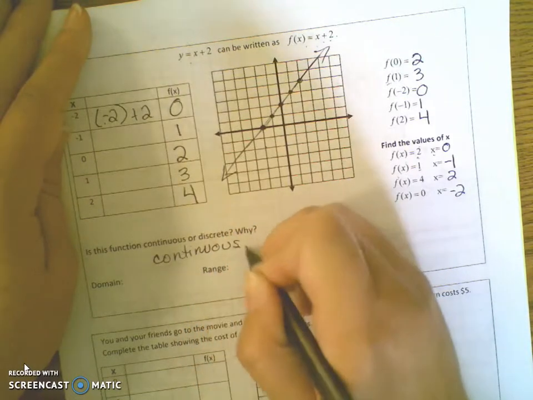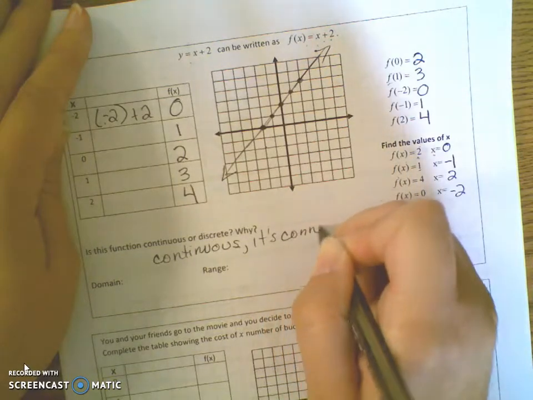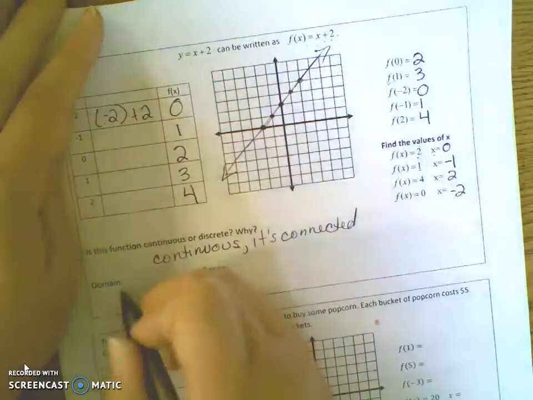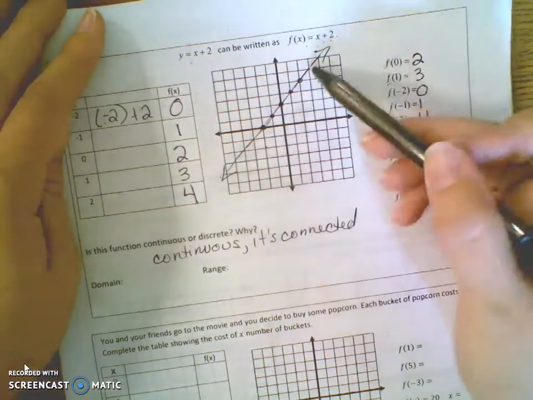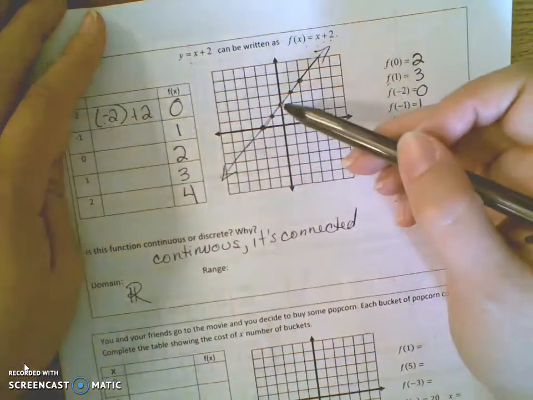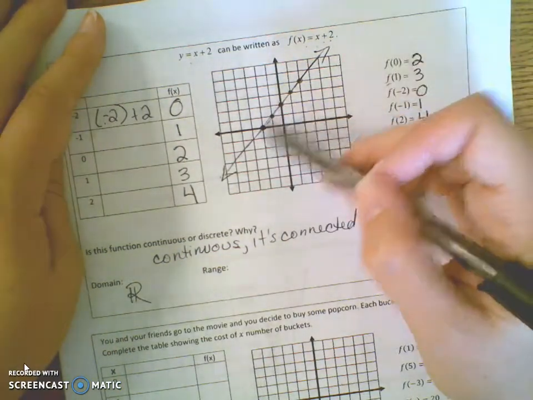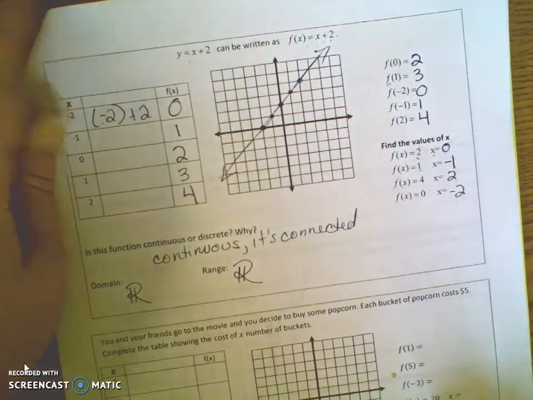Okay, this right here is a continuous function, and it's because it's connected, and its domain is going to be all real numbers, because if this keeps going and this keeps going, it's eventually going to hit every possible x. Same thing with range. It's going to keep going up, it's going to keep going down. That means that my range is all real numbers.